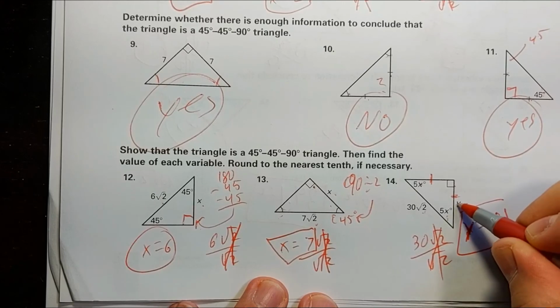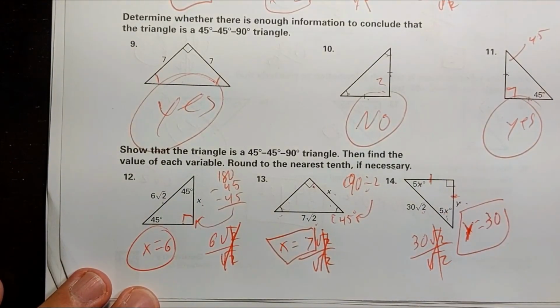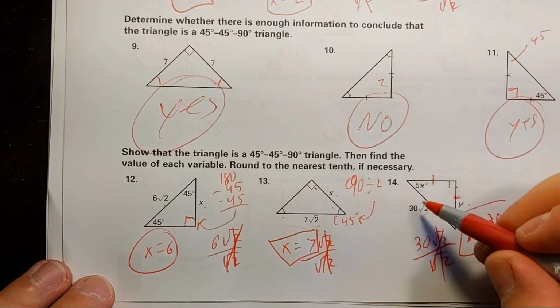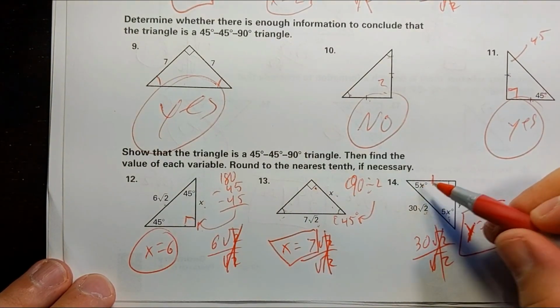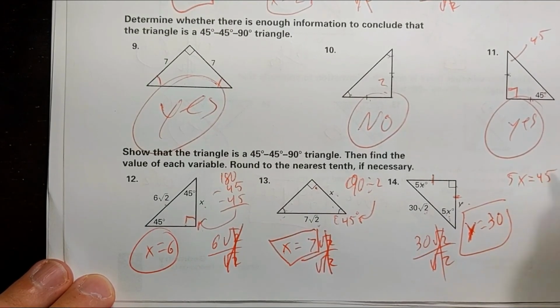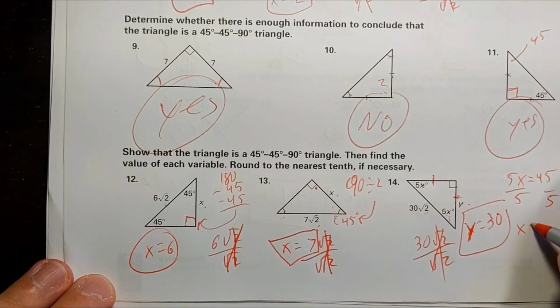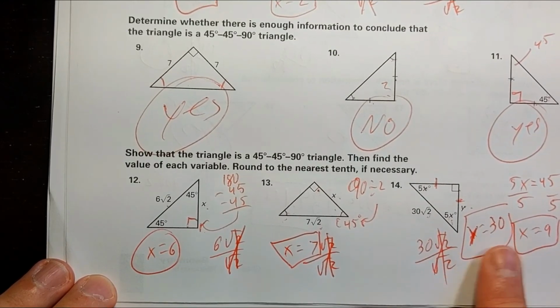So we found y for the legs. Now when it comes to the angles that are here, we're going to have to ignore the 45, 45, 90 rules and just think about if these are 45s, then we can make an equation where we make that 5x equal to 45. And now we can solve it. Divide 5 on both sides. X is 9. So on this one, you actually had two answers. You had x was 9 and you had y was 30.